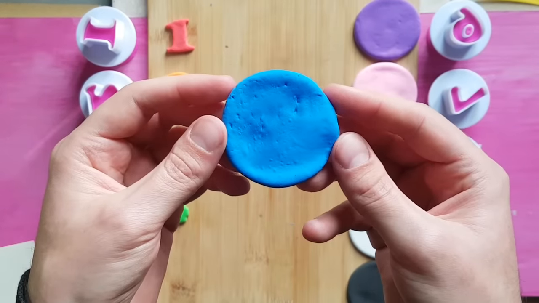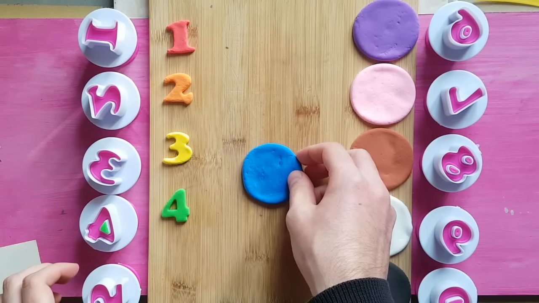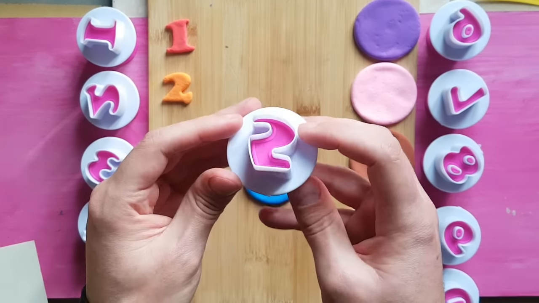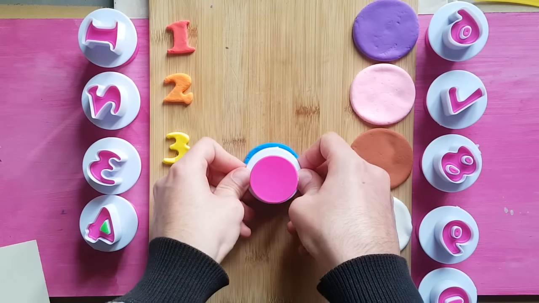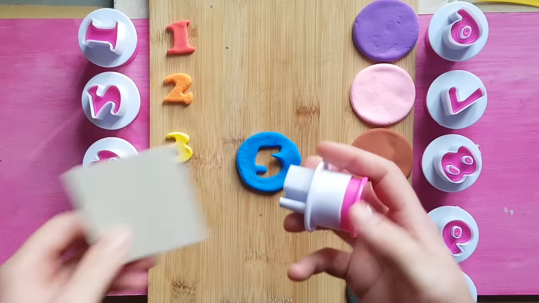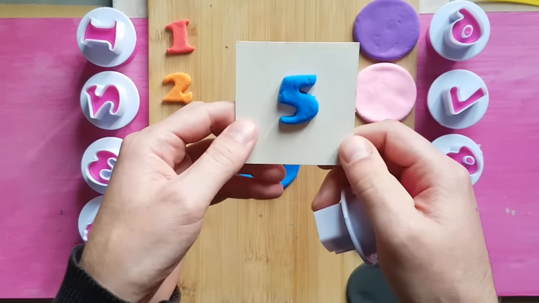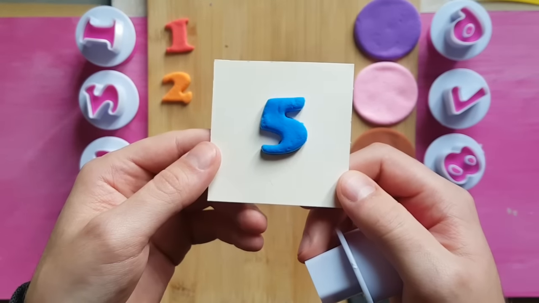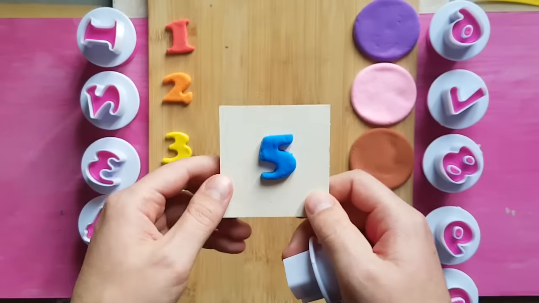Color blue. Blue. Number 5. Color blue. Number 5.